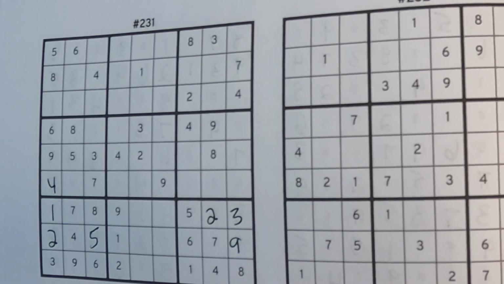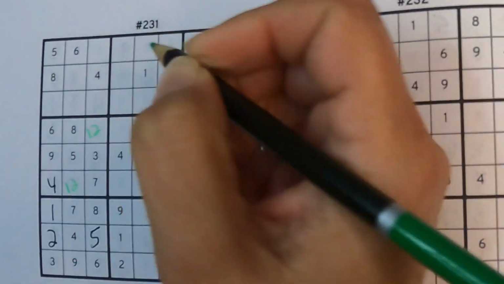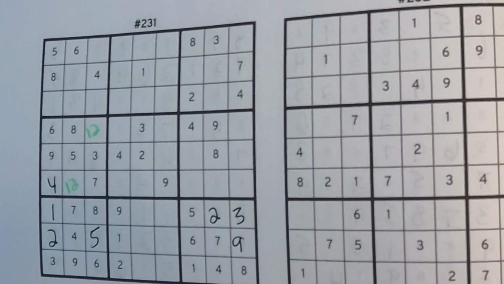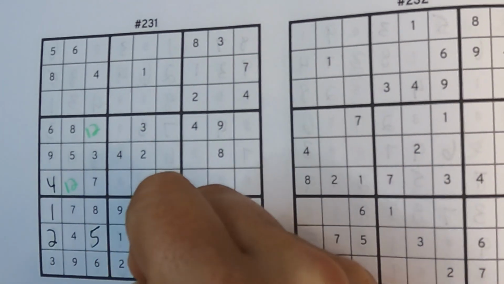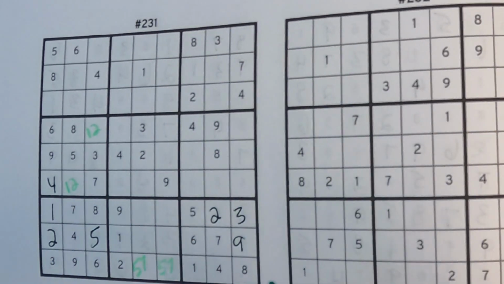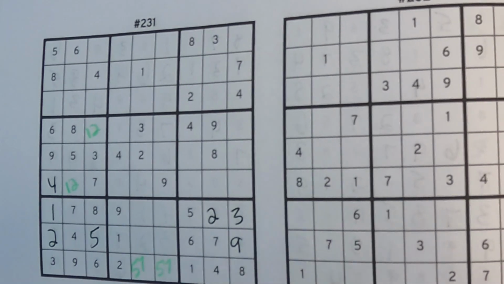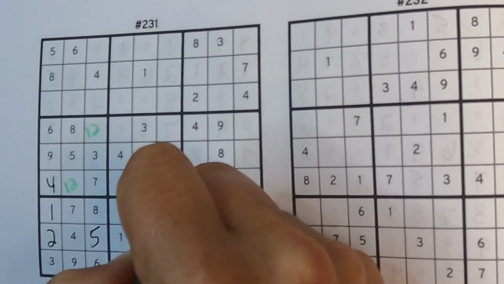But I don't see any other help. So 1, 2, 1, 2. For this bottom row, we're missing 5 and 7, and I don't see any help. So 5, 7, 5, 7. For this row, we're missing 3 and 8. We've got a 3 here, so 8, 3.